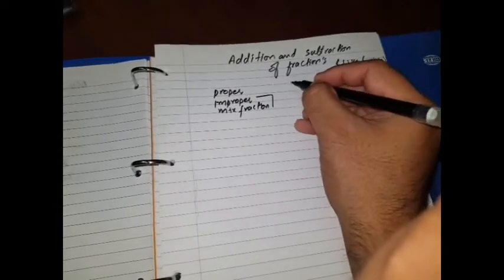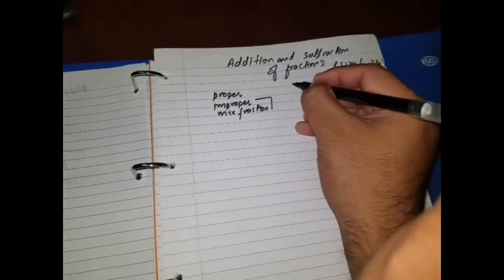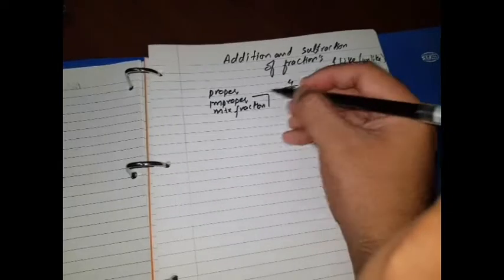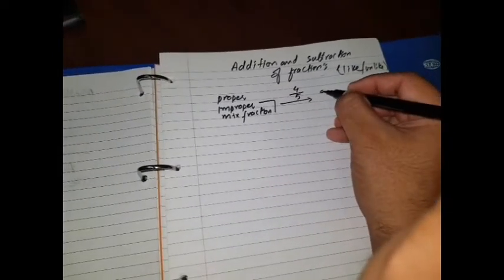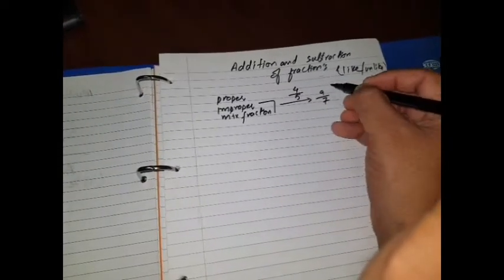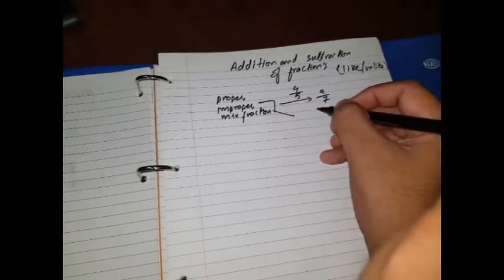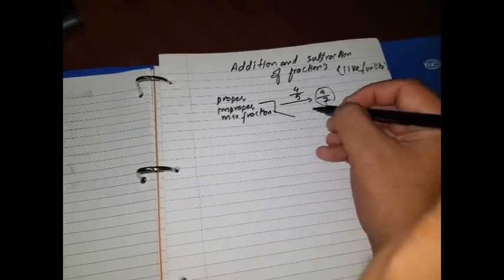But just for example, a proper fraction is the way you get your marks in your exam. For example, 4 out of 5. Improper is when you say that this is not possible, like 9/7. You cannot get 9 marks out of 7. And a mixed fraction is when you write this as a whole number.